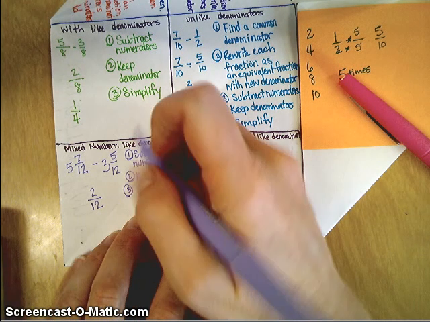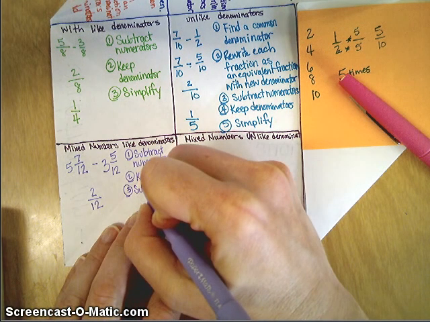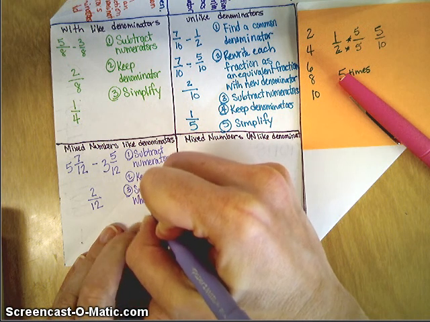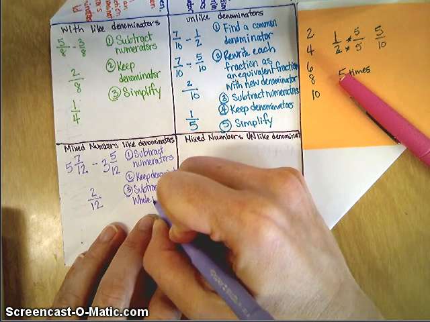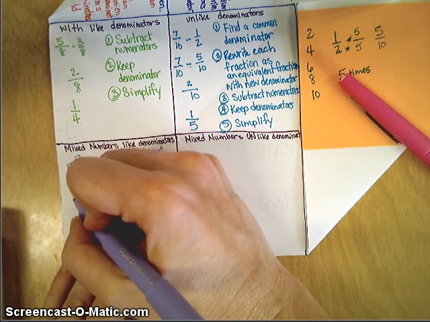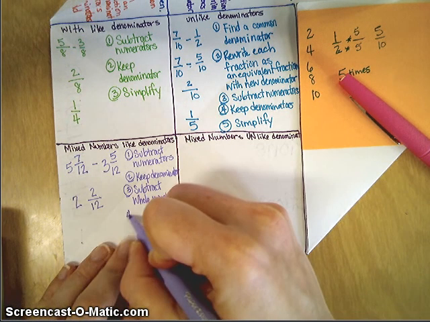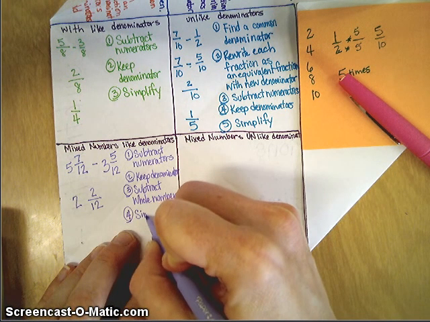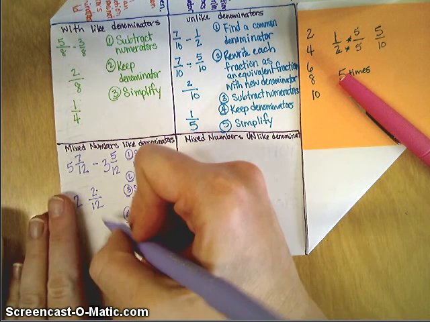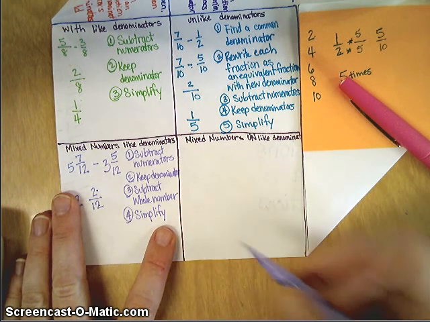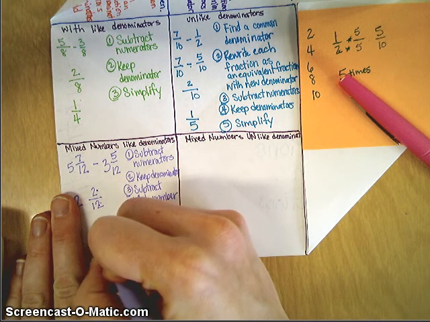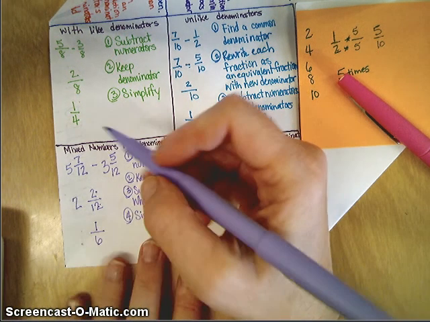Thirdly, we're going to subtract the whole numbers portion of the mixed number. So 5 minus 3 is also 2. And then lastly, we're going to simplify. 2 and 12 share the common factor of 2. 2 divided by 2 is 1. 12 divided by 2 is 6.